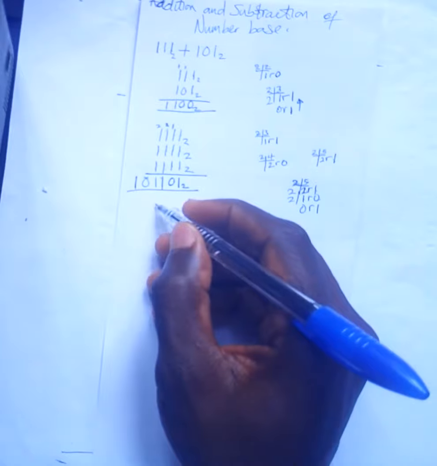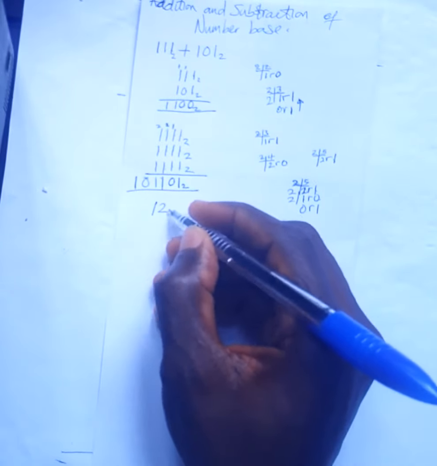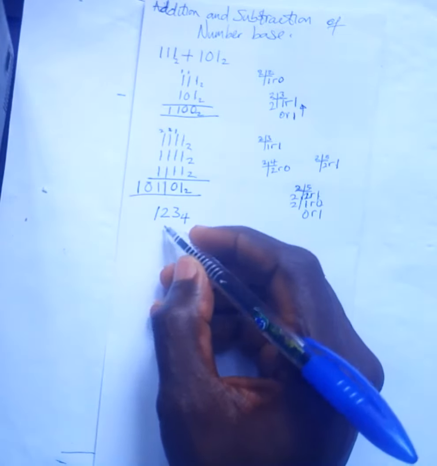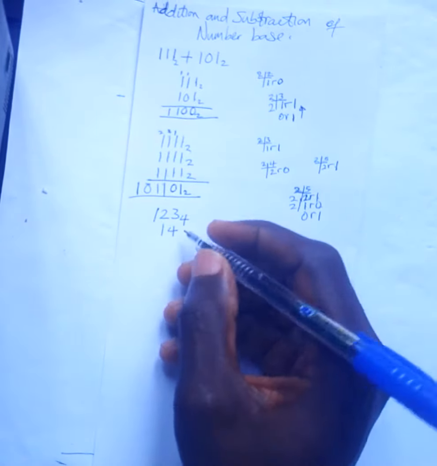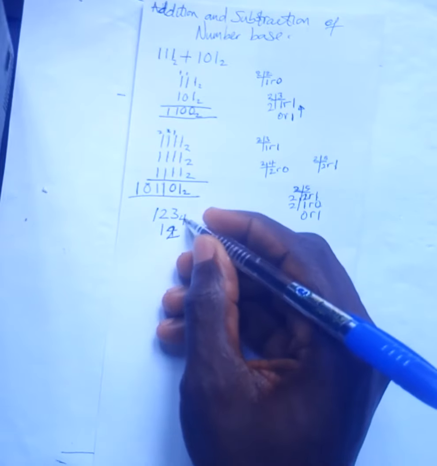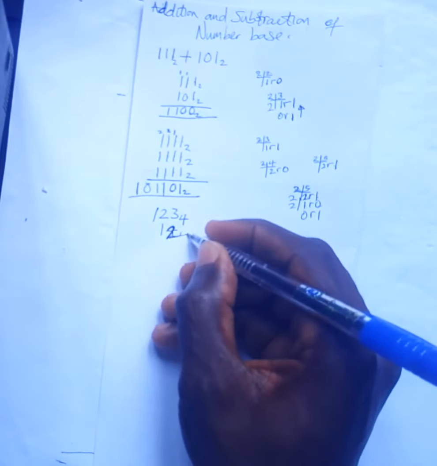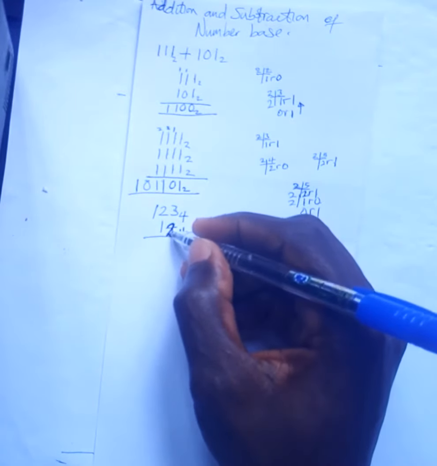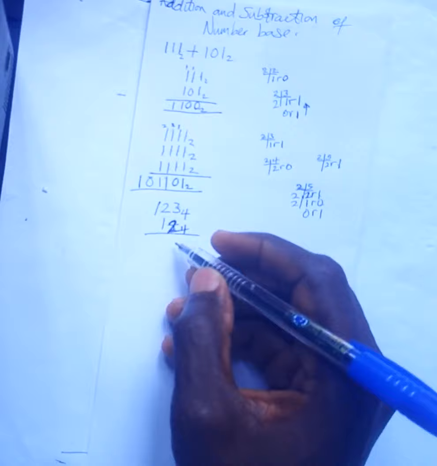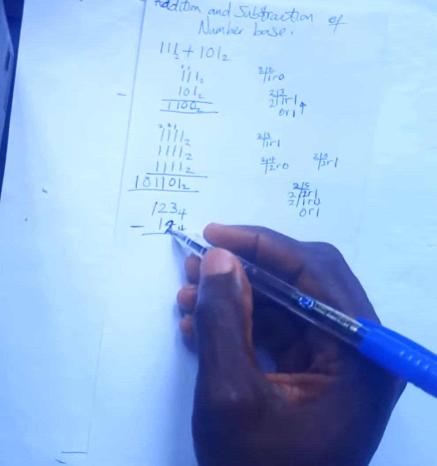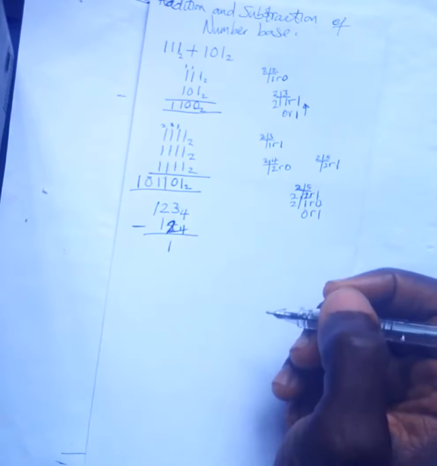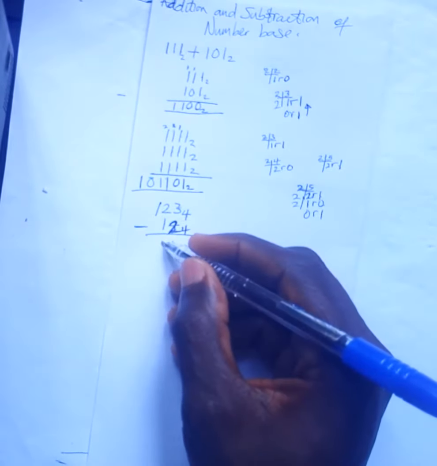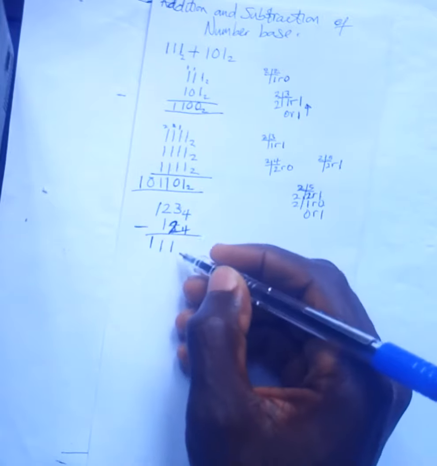For example, you have 123 base 4 minus 12 base 4. Because I've written base 4, I can't write 14 again. So 3 minus 2, since we are doing minus, 3 minus 2, that is 1. It's still within the range of 4. 2 minus 1, 1. Then you have 1, all in base 4.